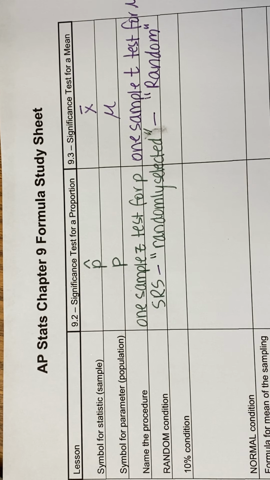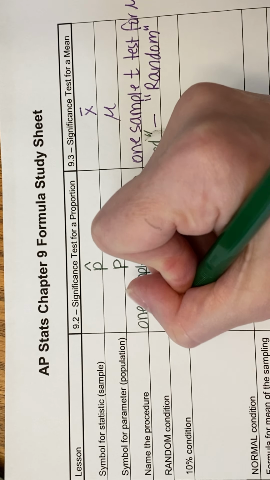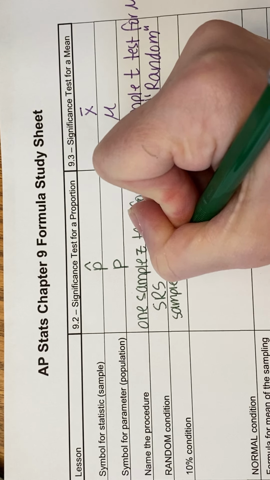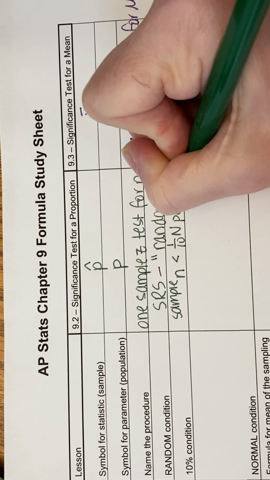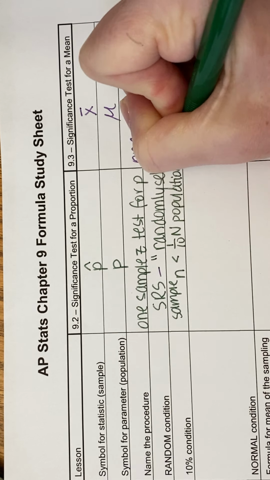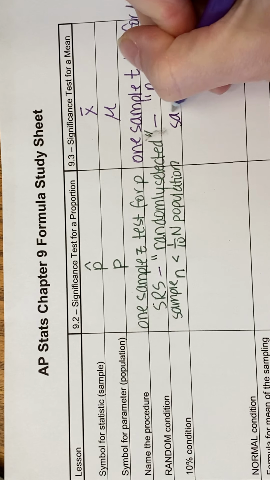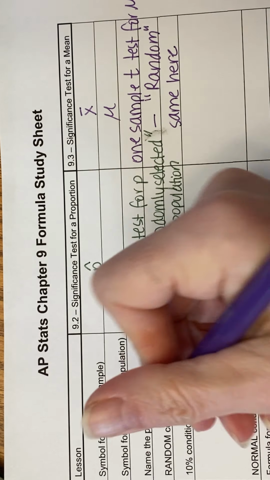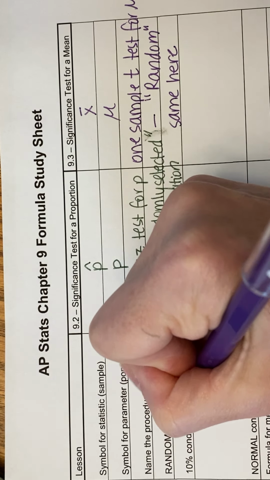All right, your 10% condition is the same for both of these. This is where our sample size has got to be less than 1/10 of the entire population. This 10% condition is the same for means as well. Remember, your 10% condition is the condition that checks for independence.